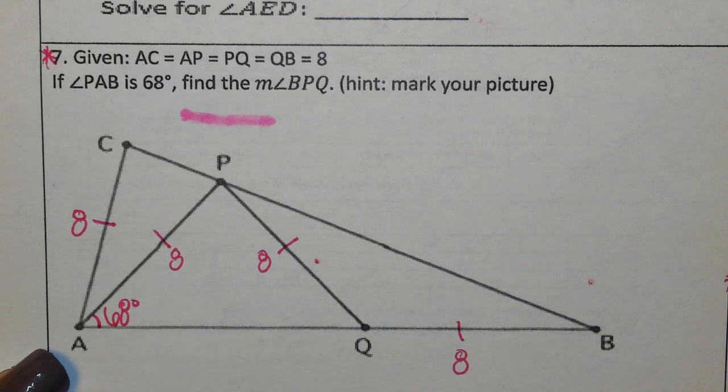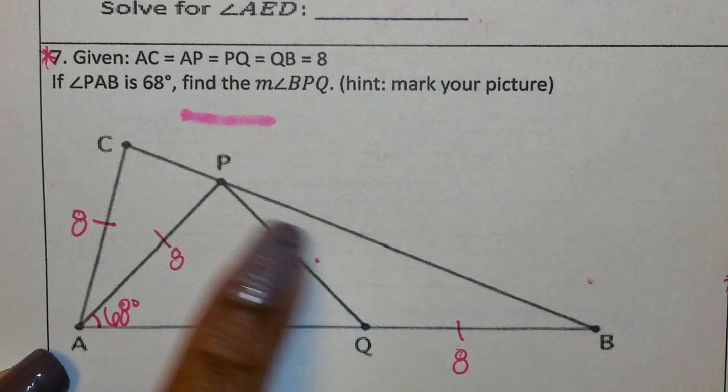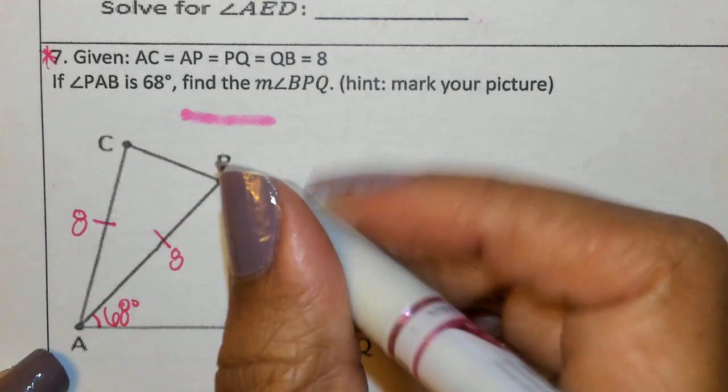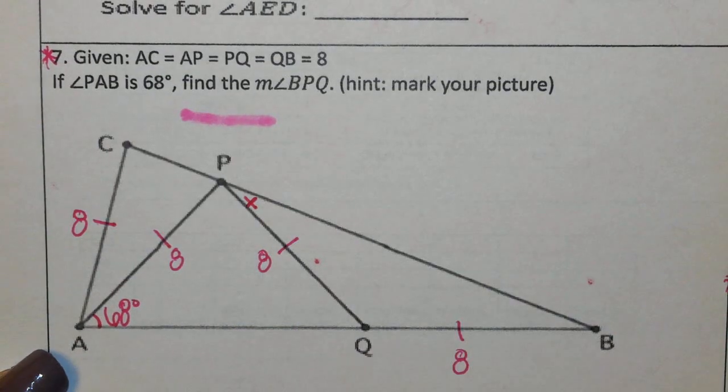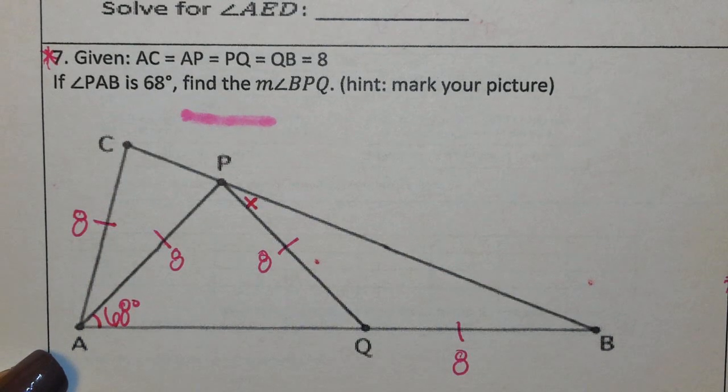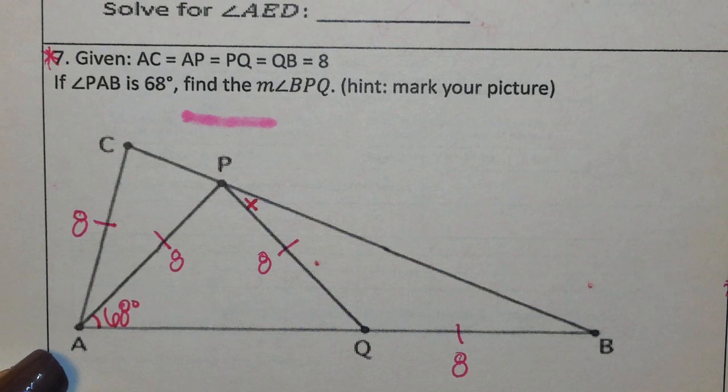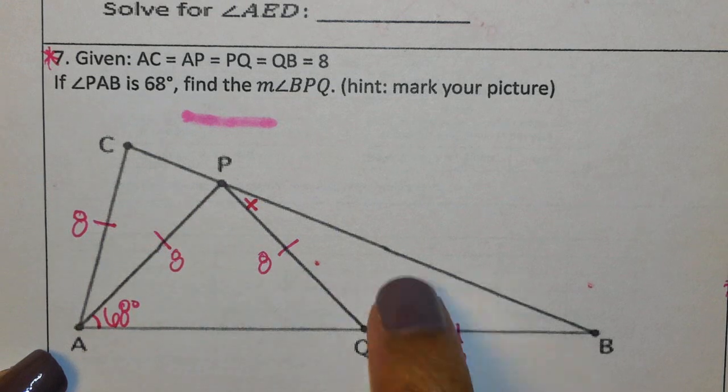What they are then asking us to find in this particular puzzle is going to be BPQ, which is going to be located right here. All right. I'm going to call that X for now. X marks the spot. That is what we're going to try to find in our puzzle. When we look at this particular picture, there's a couple of things that we should notice right away. A lot of isosceles triangles have been formed here. There's one here, here, and here.